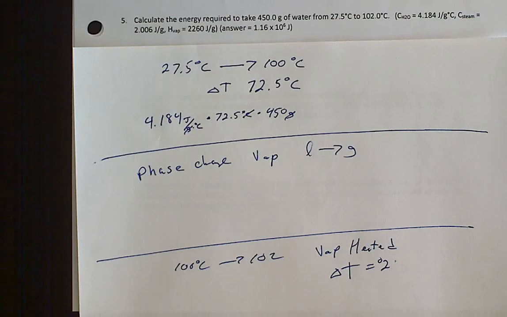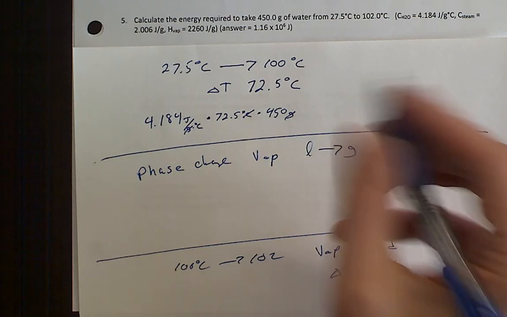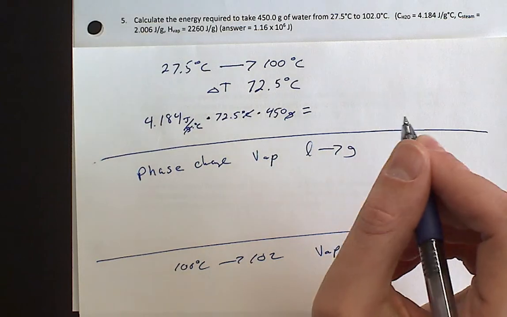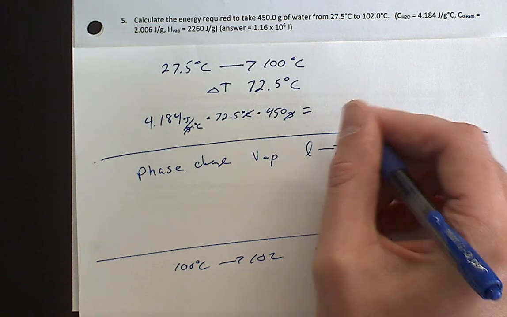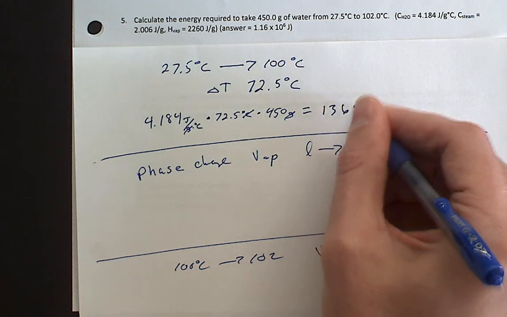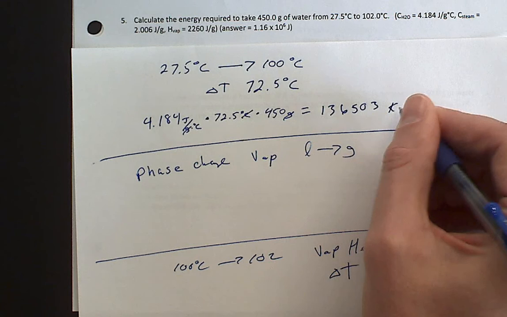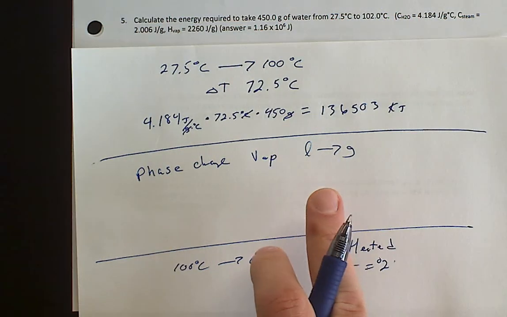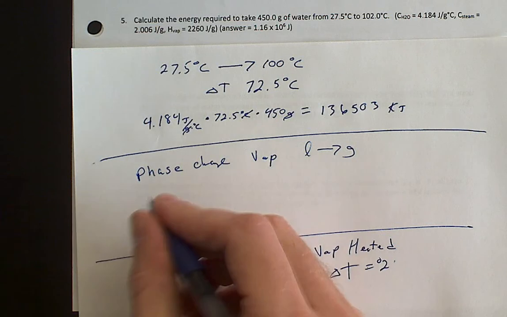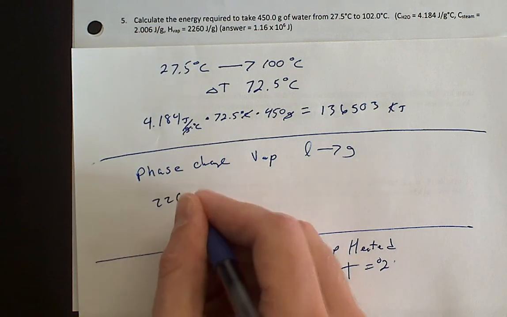Okay, so when we calculate this out, the first heating of the water before we get to the phase change, this is going to equal 136,503 joules. The second part here, we're going to look at the phase change, and with phase changes, this has a unit of 2260 joules per gram.